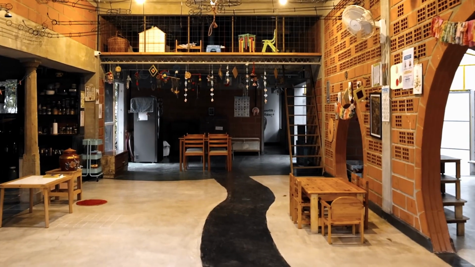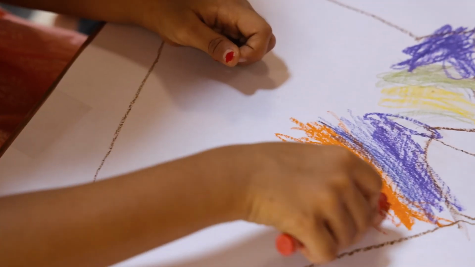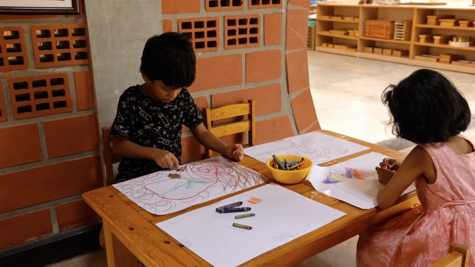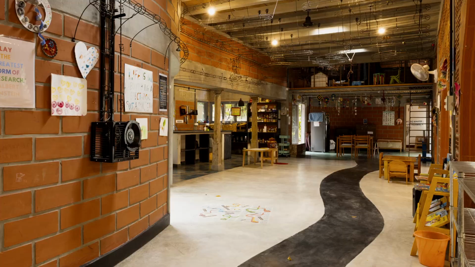So we walk into this space which actually is a multifunctional space. It also doubles up for workshops, activities, and also is a passage. Children are sitting and working. All that happens in this long multifunctional flowing space.